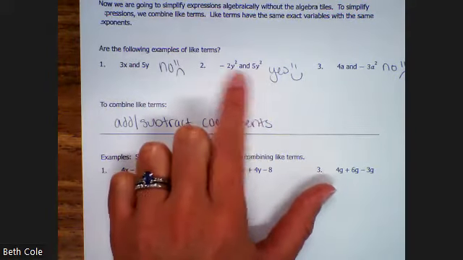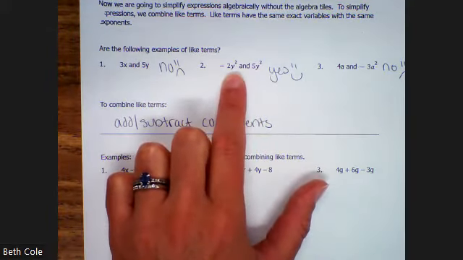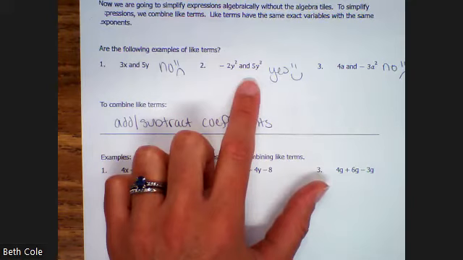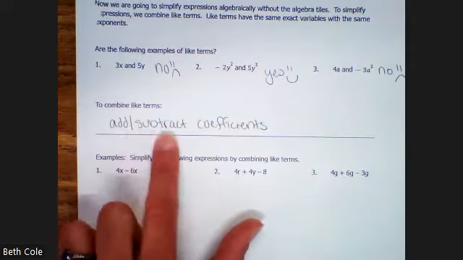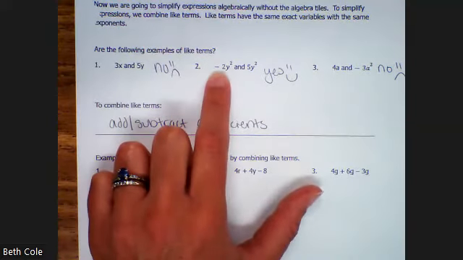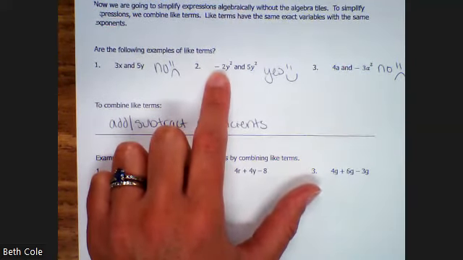Okay, so let's do this one since we can combine these together. Still going to be y squared. That's the most common mistake, is people change the y squared. That part's going to stay the same. You're just going to add or subtract the coefficients. So negative 2 plus 5.